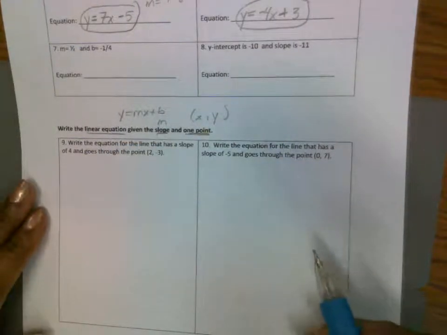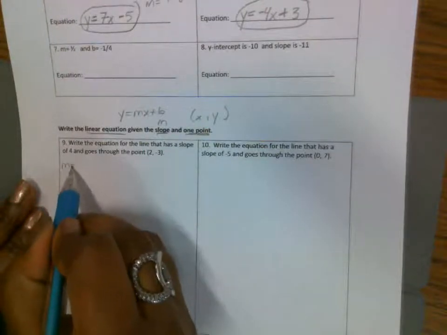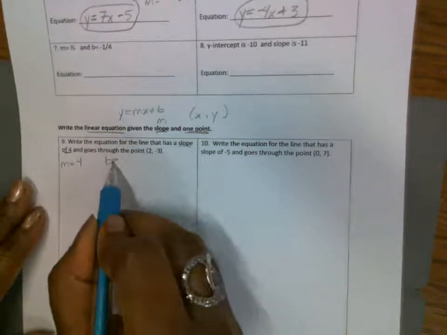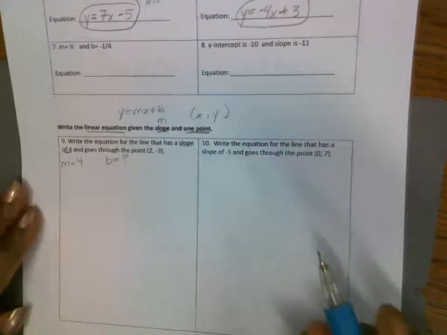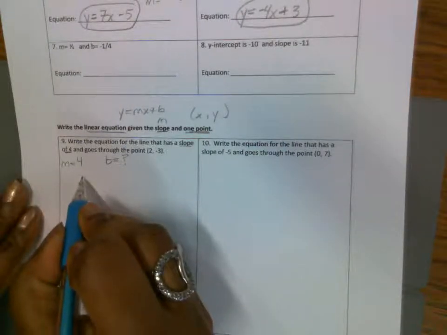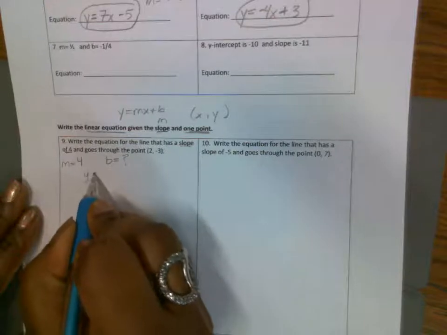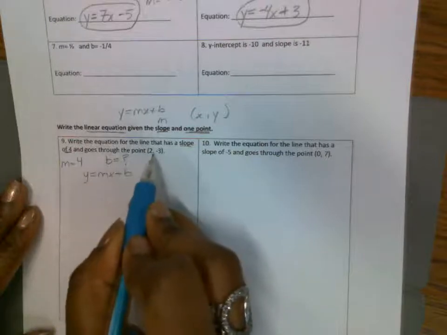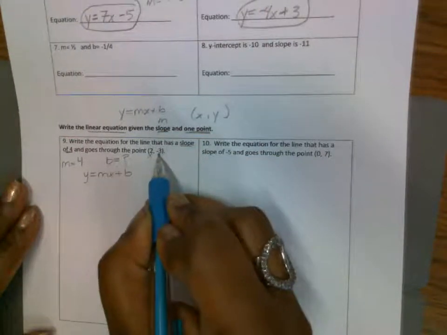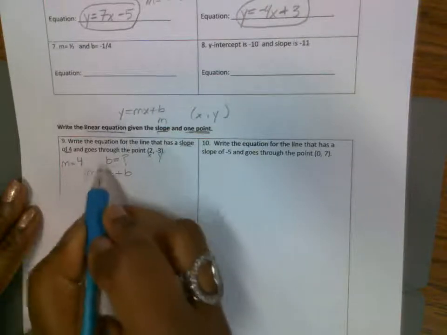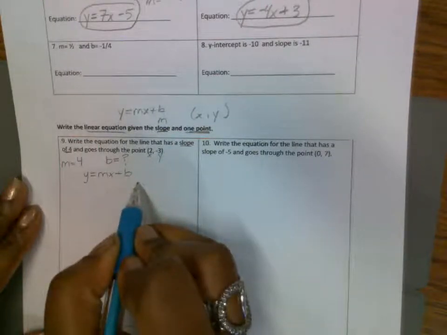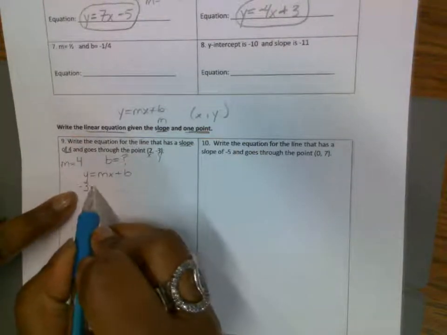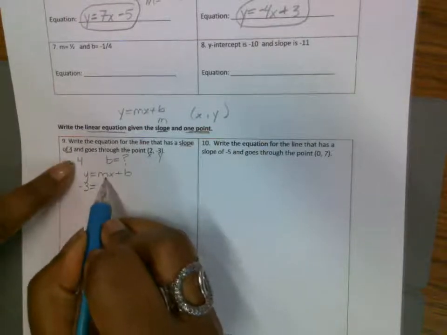Okay? So here, you already know what m is. It's telling you that the slope is 4. But it doesn't tell you what b is. So you've got to find it. So in order to find b, you're going to use y equals mx plus b and substitute the values that you know, or the values that you have. You have an x value and a y value and an m value, and you're going to solve for b. So my y, look at this, y is negative 3. Okay, bring down my equal. M is 4.